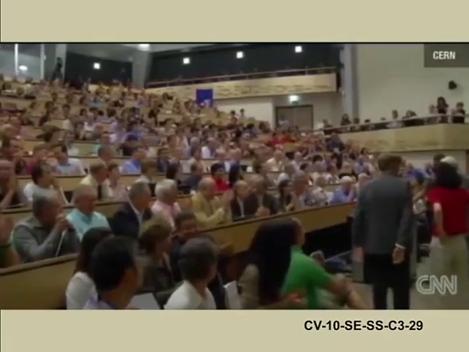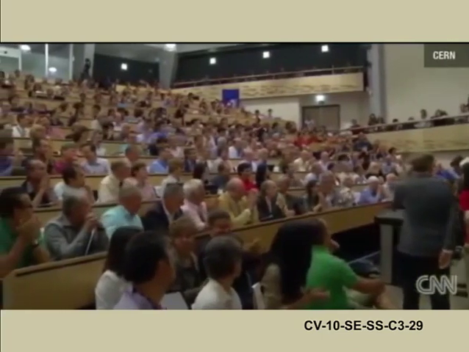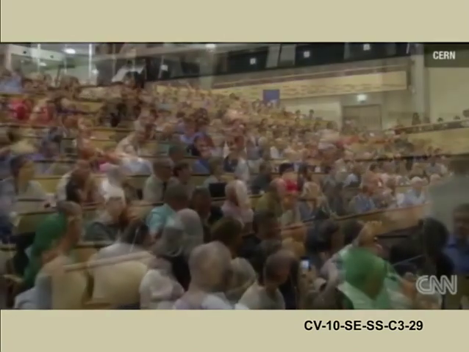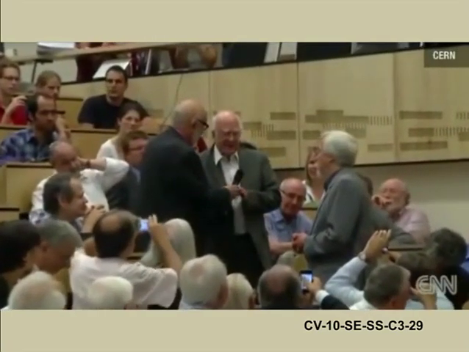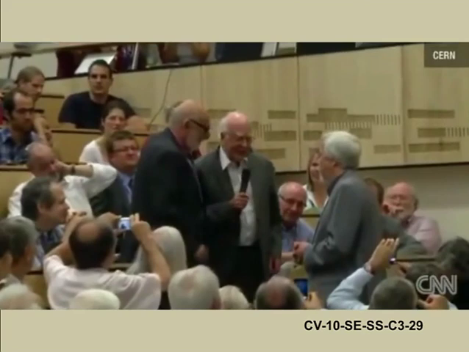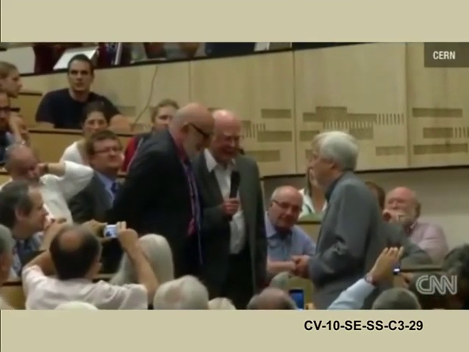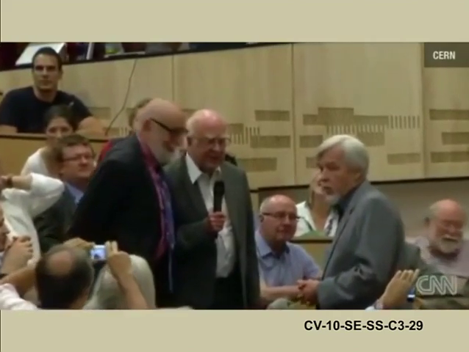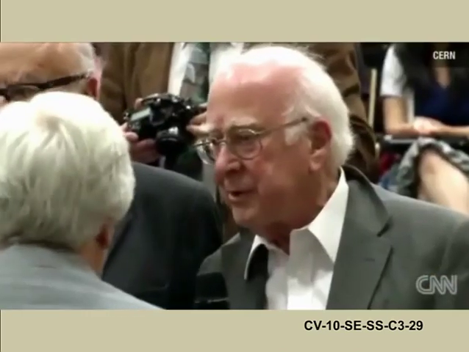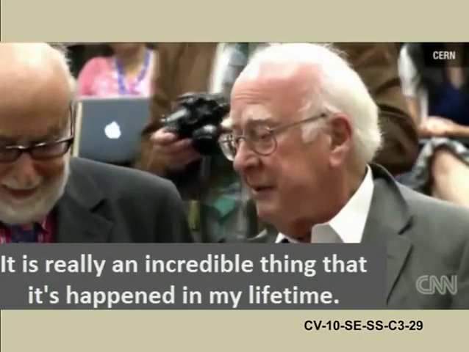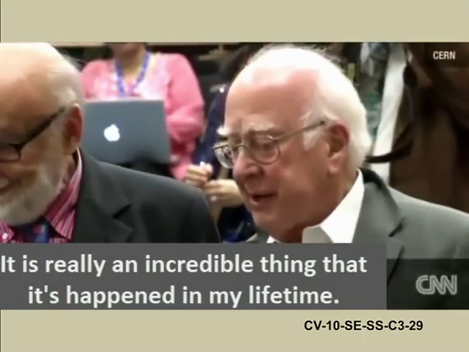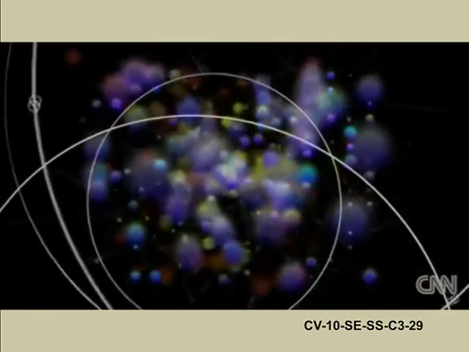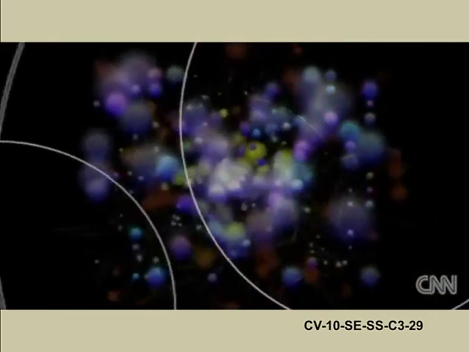Professor Peter Higgs, after whom this particle is named, is now 85 years old. He had theoretically predicted the existence of God's particle in the year 1964 only. Peter Higgs, who was present at the function, later said, "It's really an incredible thing that it's happened in my lifetime." How did the scientists discover this God's particle?